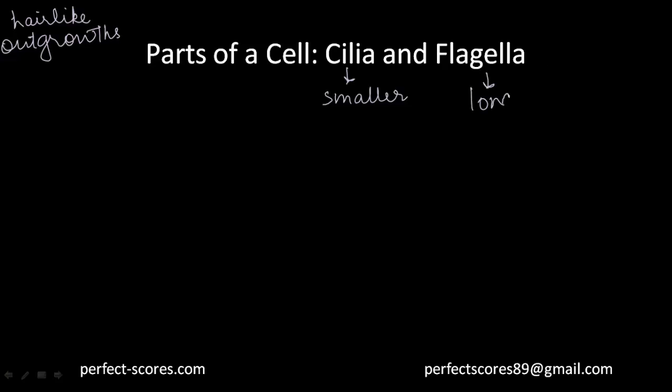Flagella are a little bit longer than the cilia, and they're also responsible for cell movement. Now the flagella is there even in the prokaryotic bacteria, but that flagella is totally different from the flagella that we are about to discuss, which is the flagella of a eukaryotic cell. Now the study of these two kinds of organelles, that is the cilia and the flagella, has been done through electron microscope, and it has been found that they are covered by a plasma membrane.